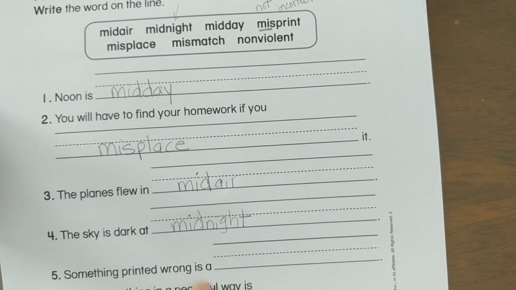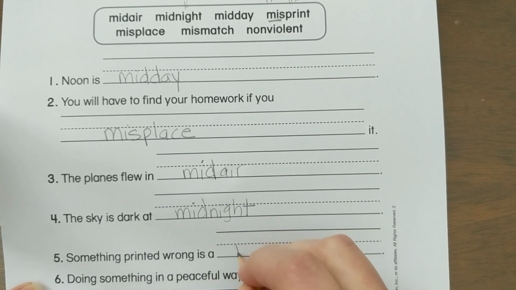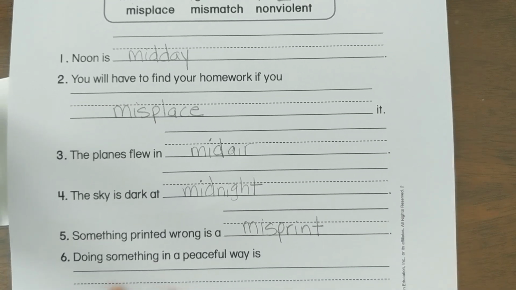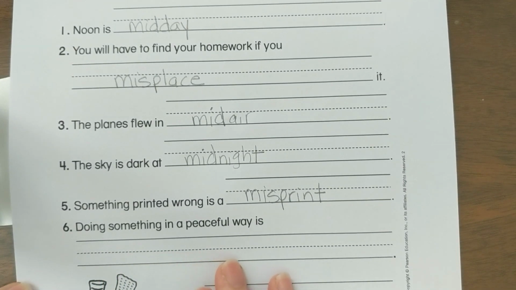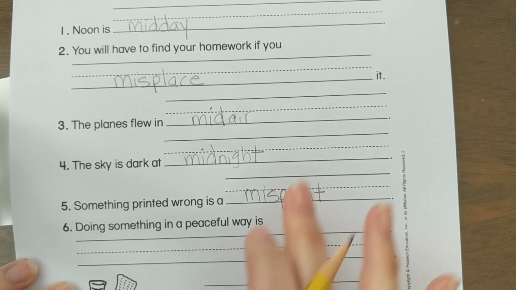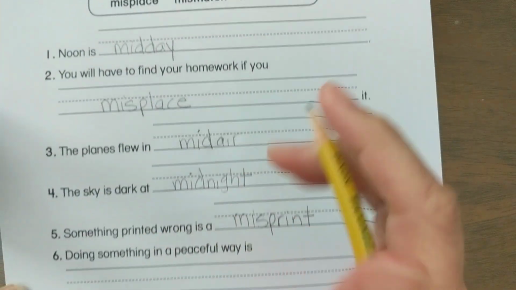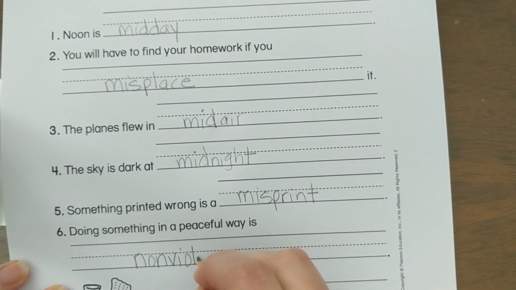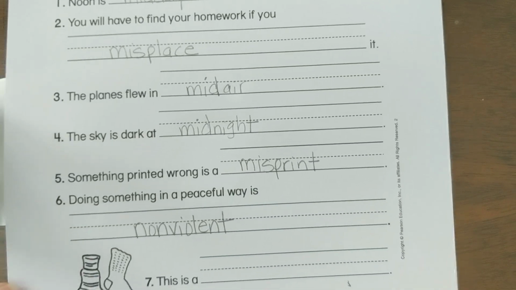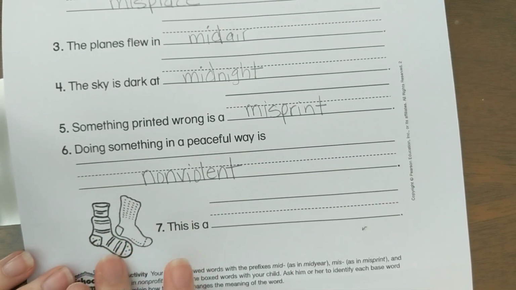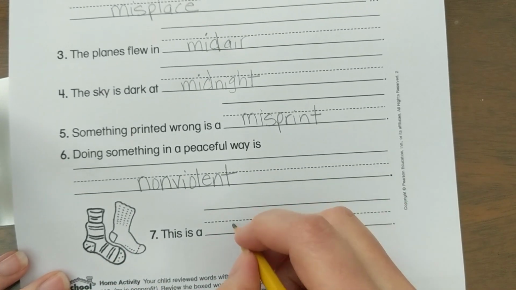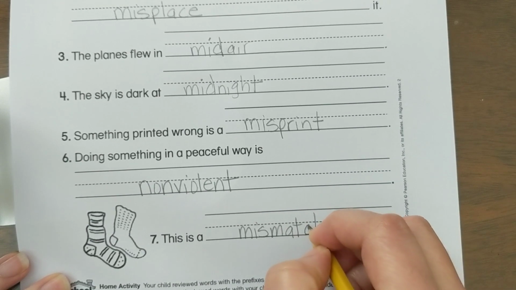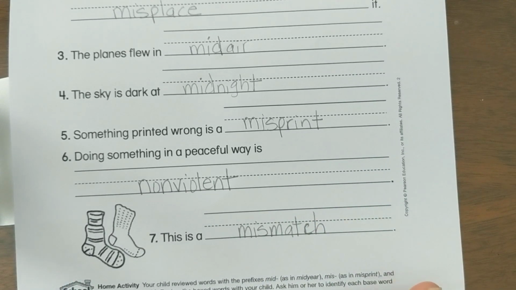Something printed wrong is a misprint. Doing something in a peaceful way. Peaceful is the opposite of violent, so it is in a non-violent way. It means it's not violent. And I can see these two socks do not match. This is a mismatch. Okay, you will continue to practice these words this week.